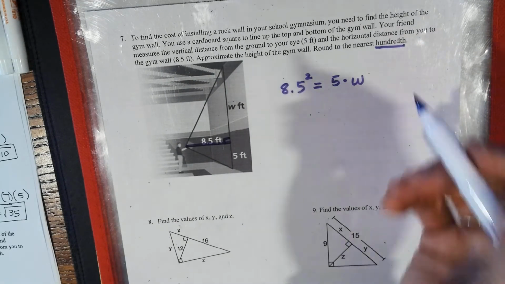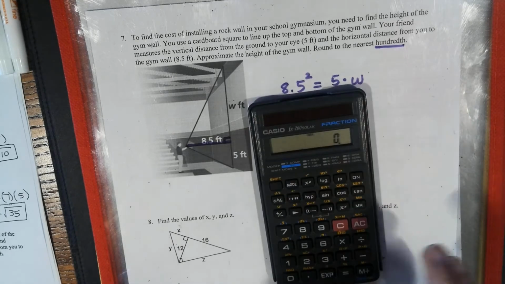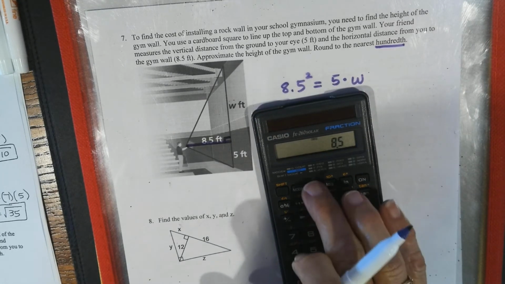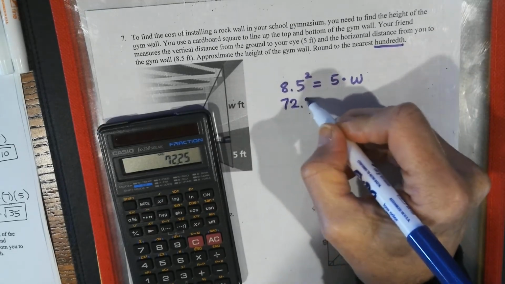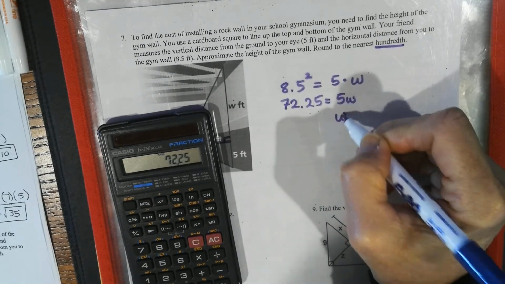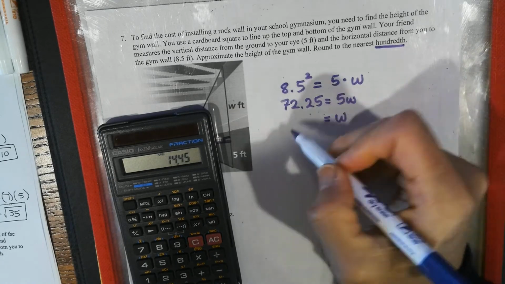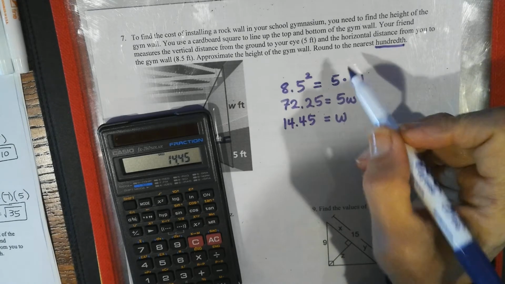So 8.5 times 8.5, couldn't tell you. It's 72.25. It's equal to 5W. So for W I'm going to have to divide by 5 on both sides, which is 14.45. Said hundredths, so we're good, and those are feet.